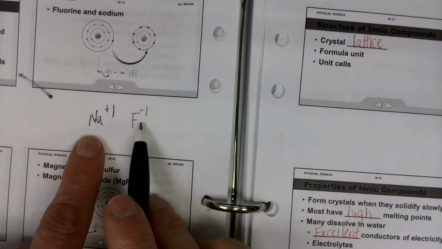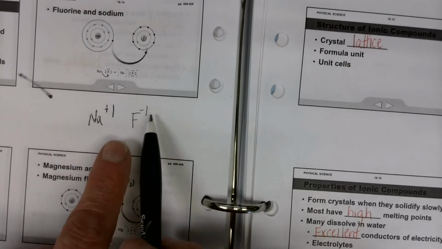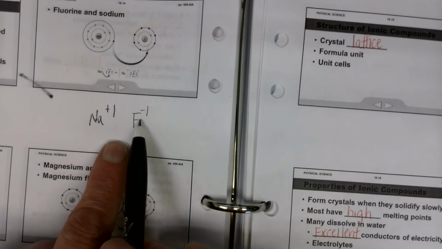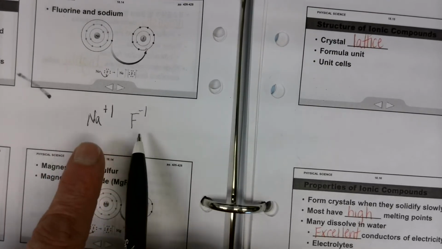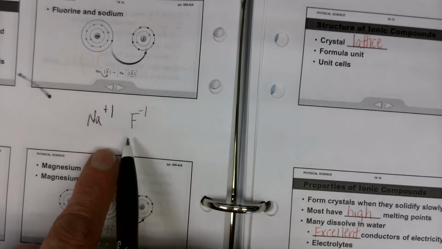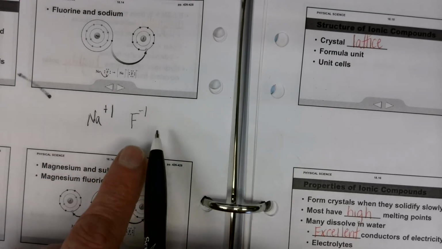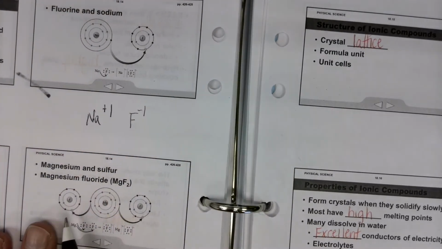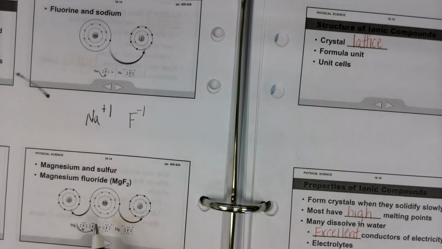So you're going to have this idea that something that's positive is going to be attracted to something that's negative. It's a natural law, right? We talked about that in electricity. Positive and negative attract. Same thing with magnesium and sulfur.